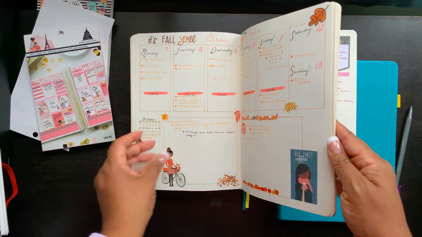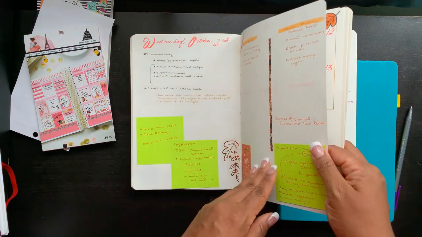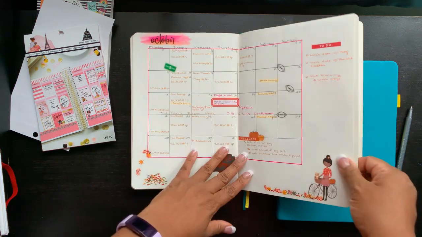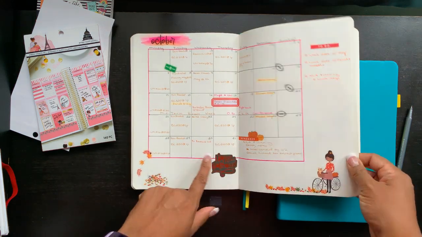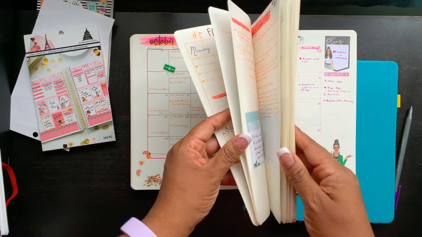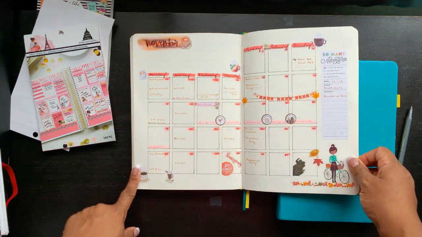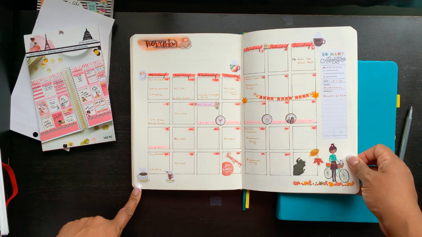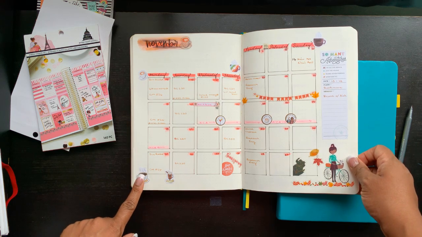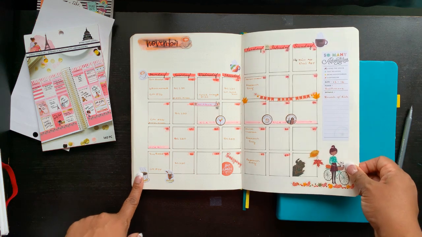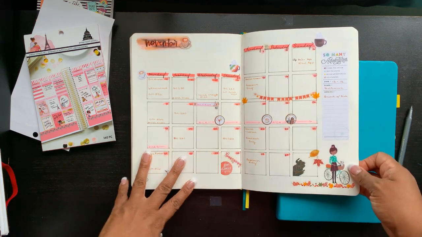Wait, did I not do a monthly layout for the month of October? Oh no, there it is. Okay, it must have been in November. It was an inspiration from somebody in the YouTube planner community. It's going to bother me who I got this inspiration from, but I loved it.